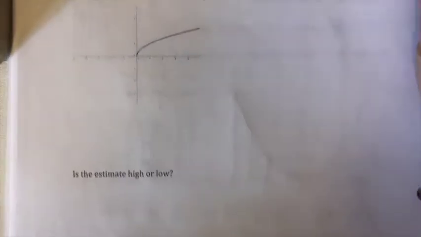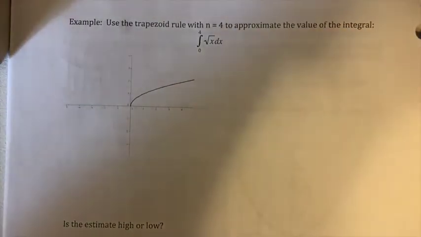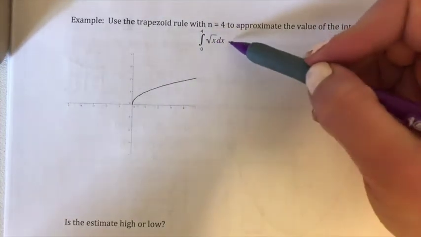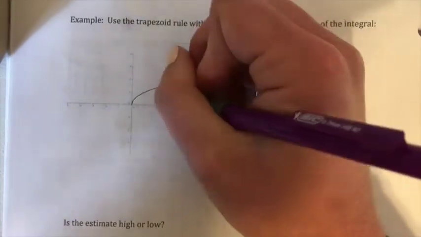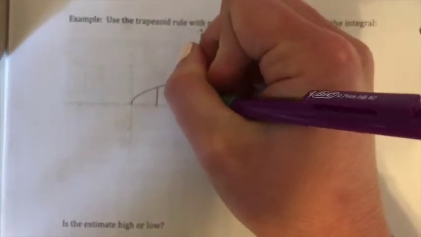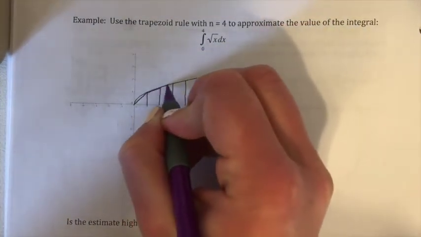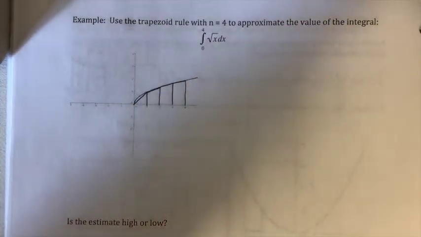So we'll use this to practice one. We're going to use the trapezoid rule with n equals 4, so 4 rectangles, to determine the approximate value of the integral from 0 to 4 of root x dx. So here's 0 to 4, so we're trying to find that area. If we're dividing this into 4 bits, those are nice easy things. And then when we draw the trapezoids, it's going to look like that. So we can see that this approximation is going to be lower than the real one, okay?